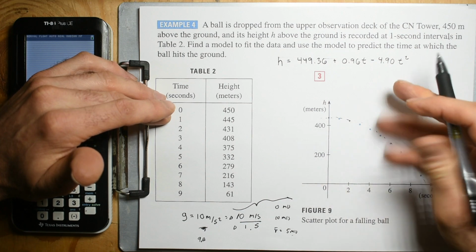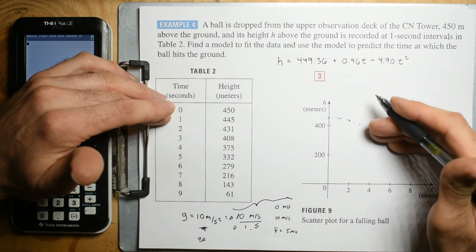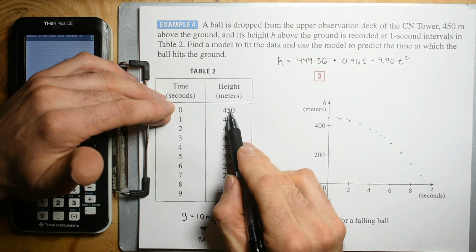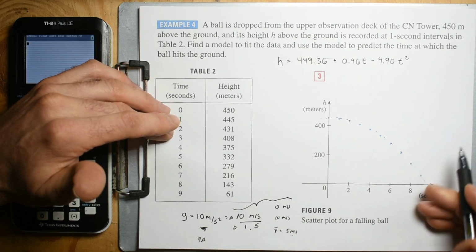Average speed of 10. We did it for 2 seconds. We should be 20 meters lower, and that's what we see, 450 to 431. Cool, you know what I mean?